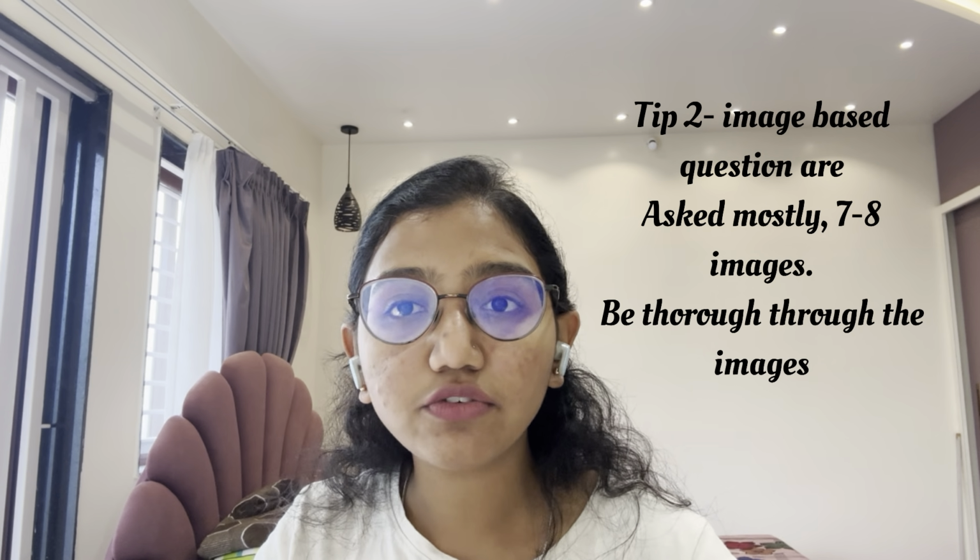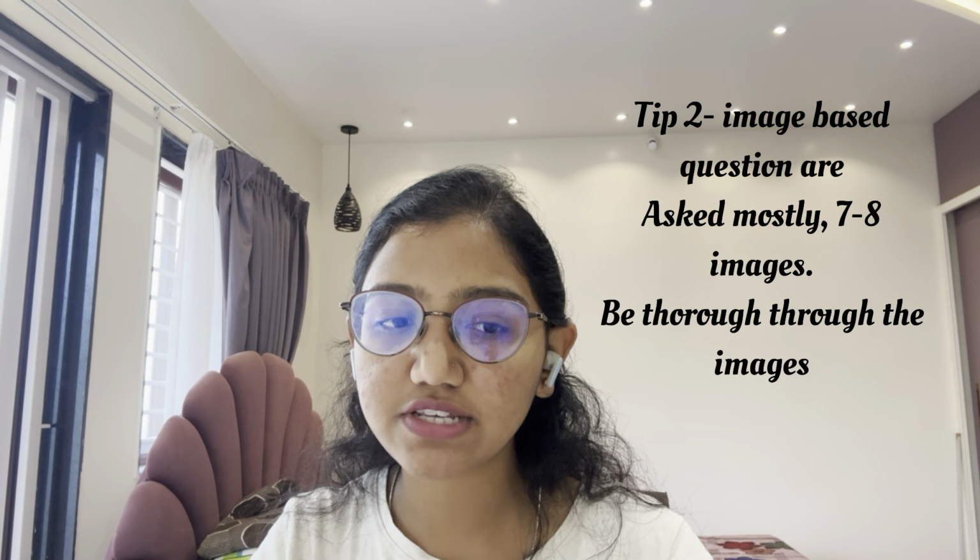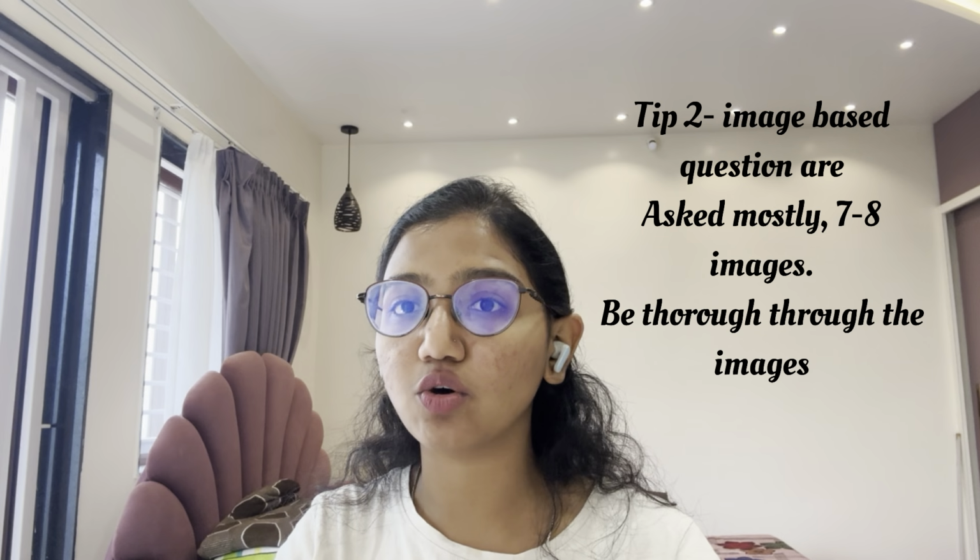Then the pattern of the exam is usually image based questions. So 7 to 8 images are asked in anatomy. They will give an image of the brain and ask you to identify the marked area or what its function is. From neuroanatomy, usually the brain's image is given and it is asked. So that one is important.